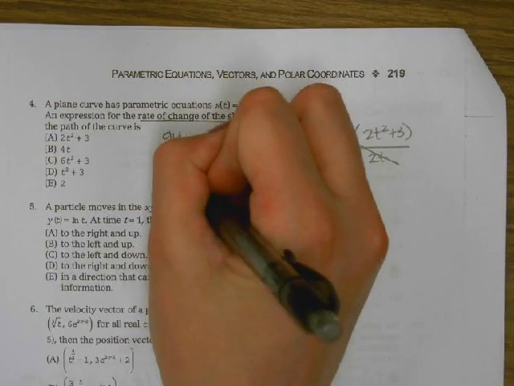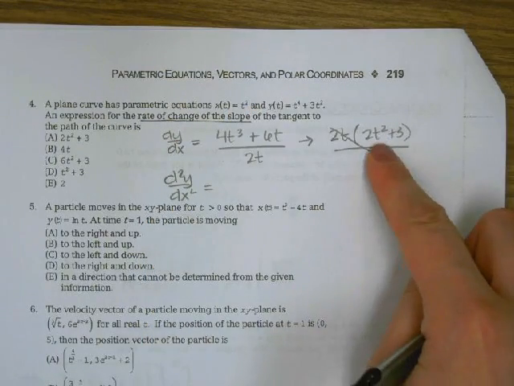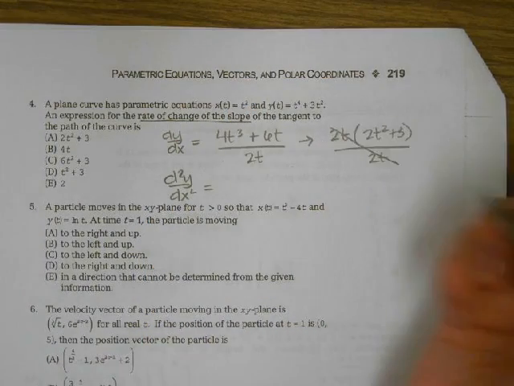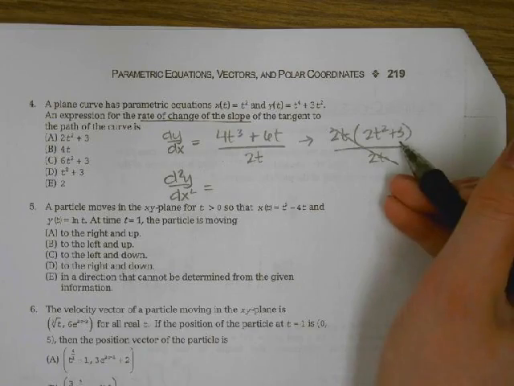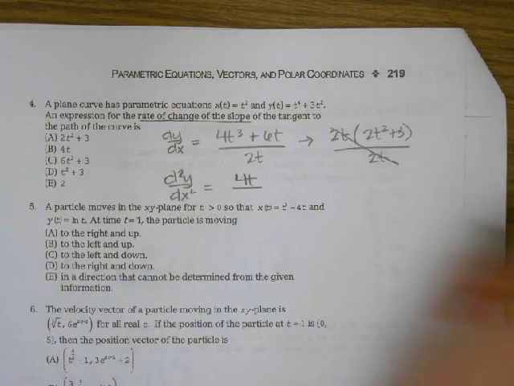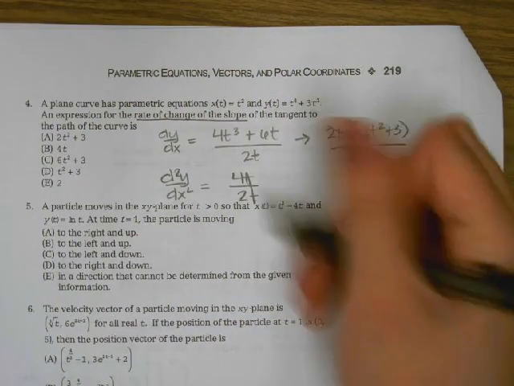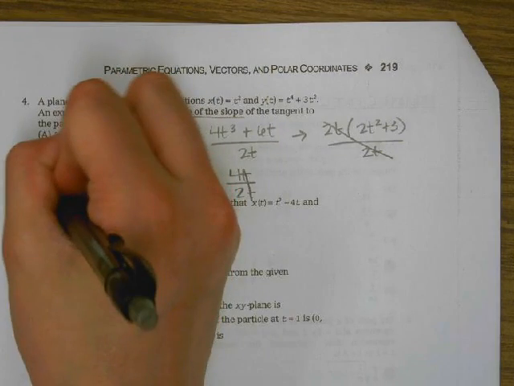So the second derivative is the derivative of this divided by x prime. The derivative of dy/dx is 4t, and then x prime is 2t, and the t's cancel out, and 4 divided by 2 is 2.